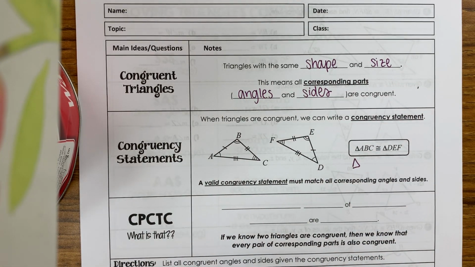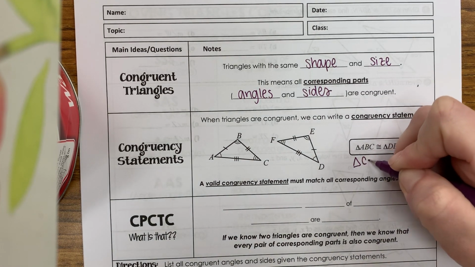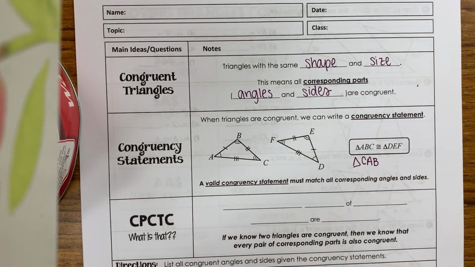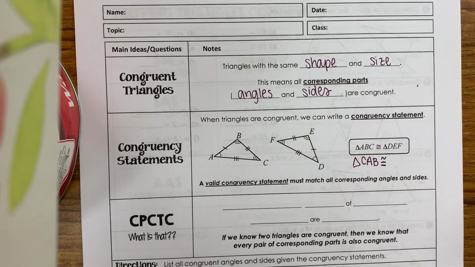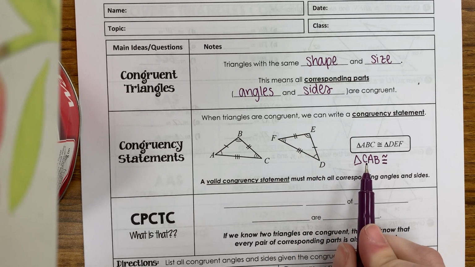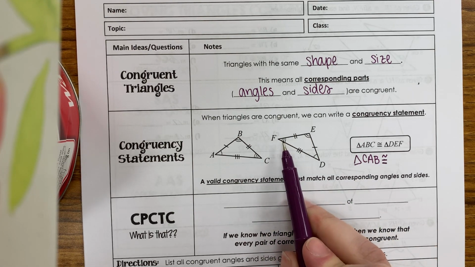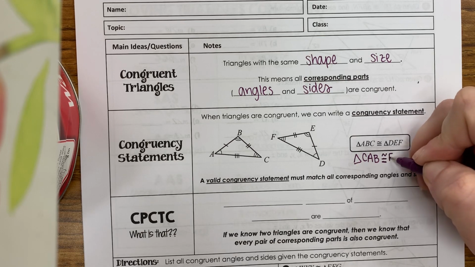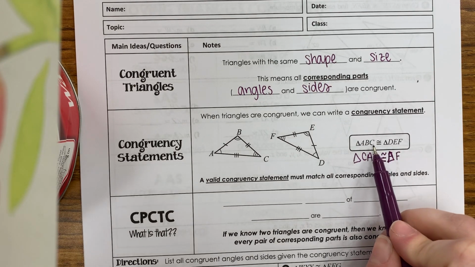So let's say I change this up and I didn't do ABC. When I'm writing my congruency statement, let's say I chose to do CAB, CAB. I do my congruent symbol. When listing the next one, I have to do the same swish first. So which point aligns or is congruent to C? Three swishes, that would be F. Oh, let me draw my triangle first. Triangle F. And if you look up here, it's in the same spot too.